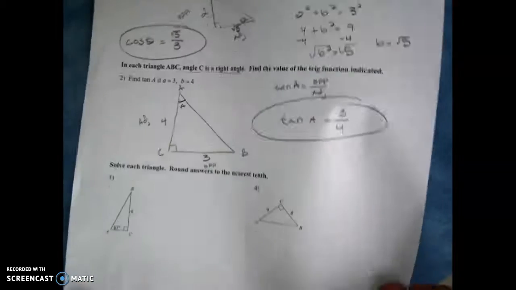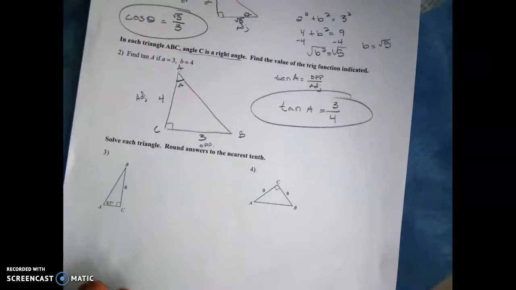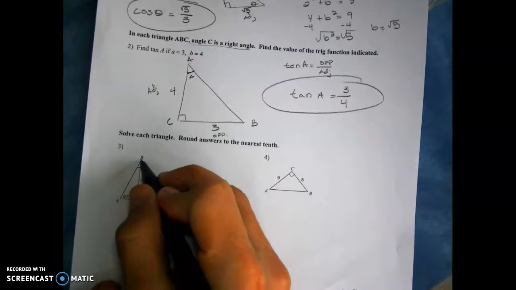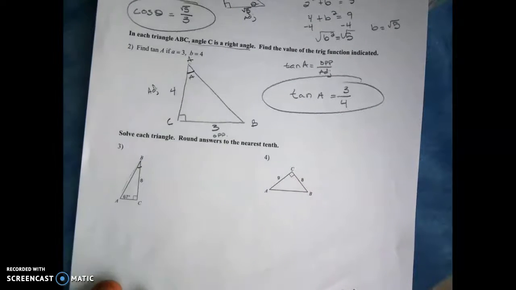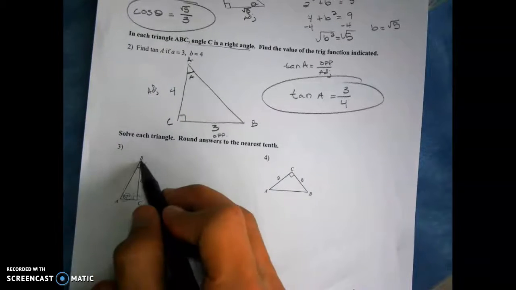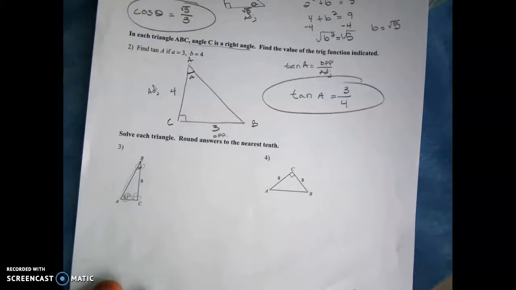Okay. Number 3, now we want to solve the triangle. So now we want to find all of our missing pieces. So this angle and then these two sides here. Okay, so let's start with that angle. So that angle, remember, all 3 of these have to add up to 180 degrees. Okay, so what I'm going to do is I'm going to add 90 plus 67.